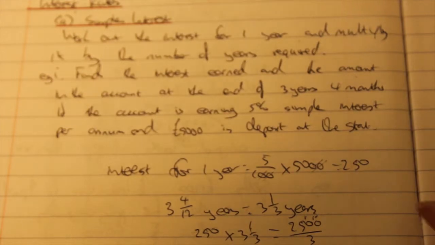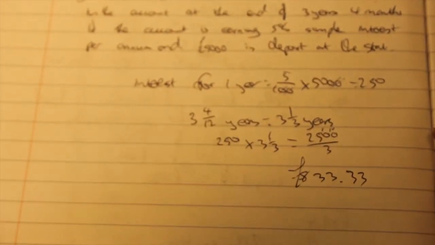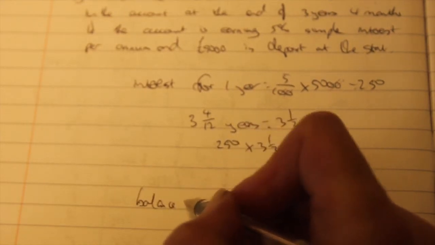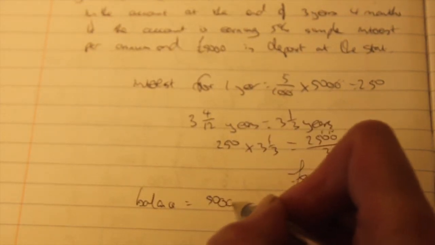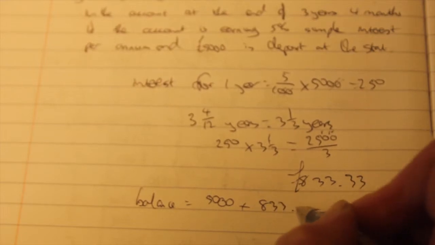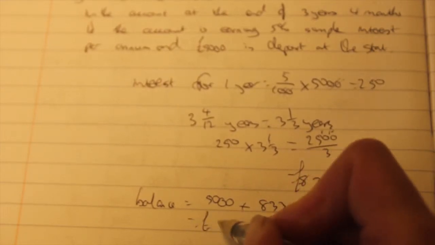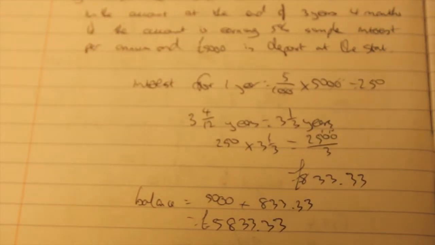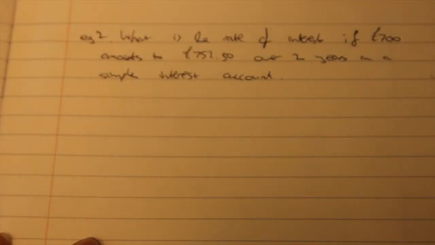So that's the amount of interest that is earned. And the question also said, find the amount in the account. So the balance of the account is what you had originally, 5,000, plus the interest you've earned to give you a balance of £5,833.33.